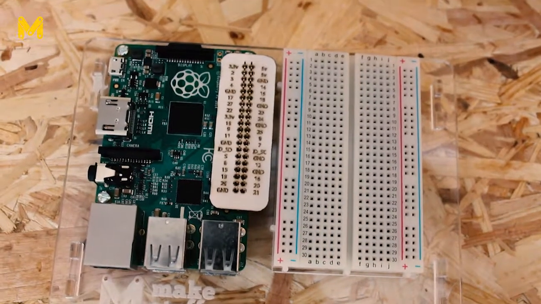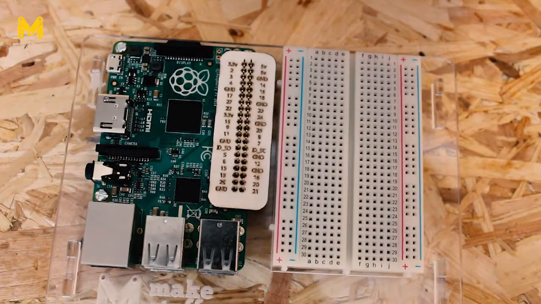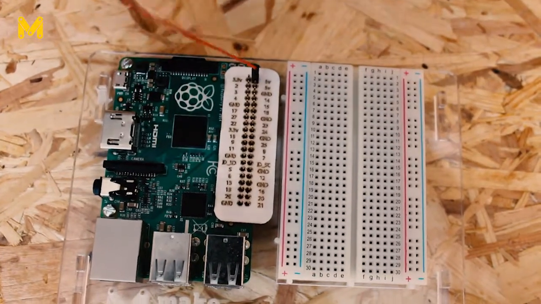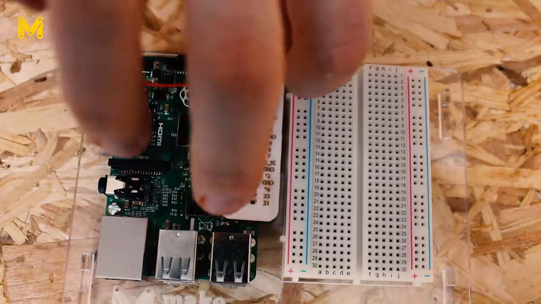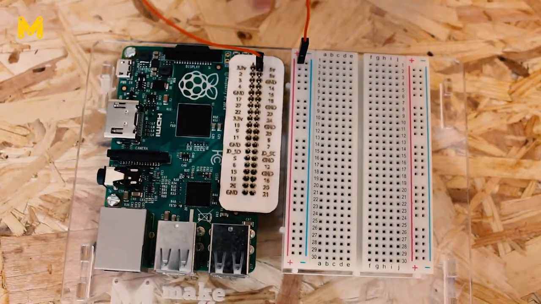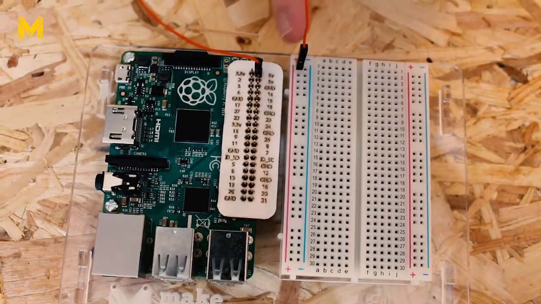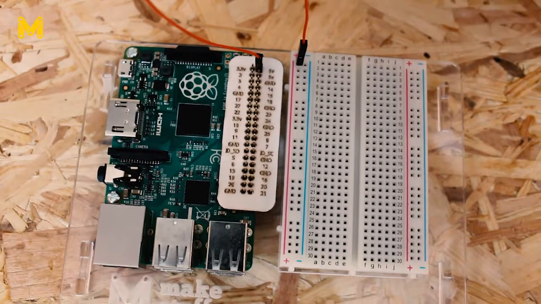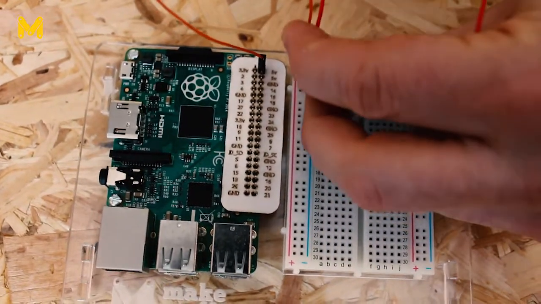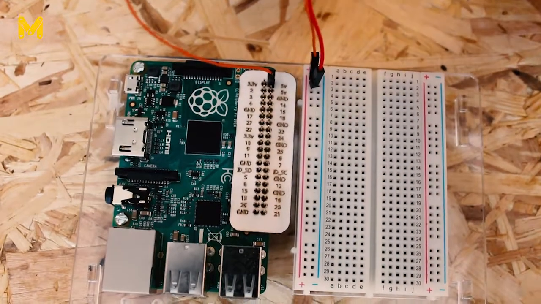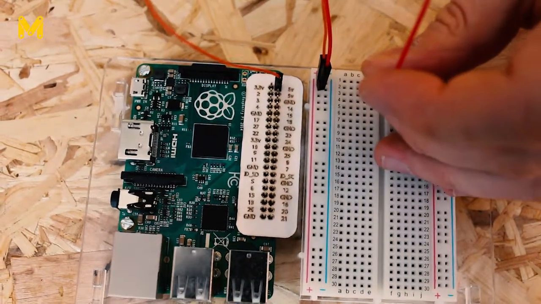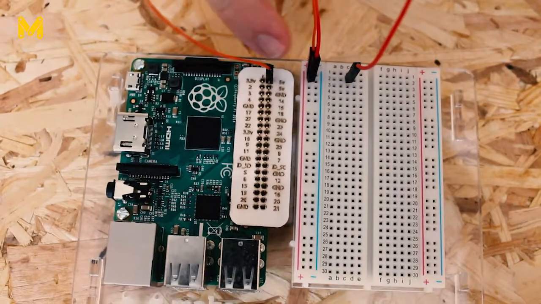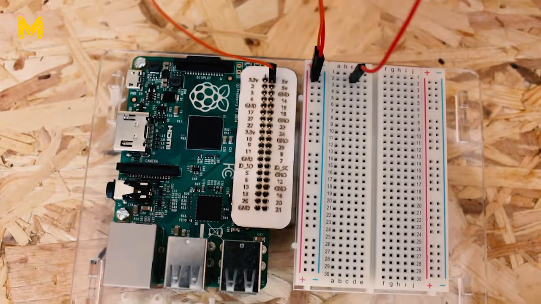Okay, so the first thing I'm going to do is take one of my male to female jumper wires, and I'm going to put the female end over the 5 volts, and I'm going to put the male end into my power distribution bus. So the electrons are flowing down the 5 volts and into this strip. And I'm then going to take my male to male jumper wire, and I'm going to put it in the distribution bus, and I'm going to put it in C2. Just like that. So now the electrons are flowing from the distribution bus into this row.